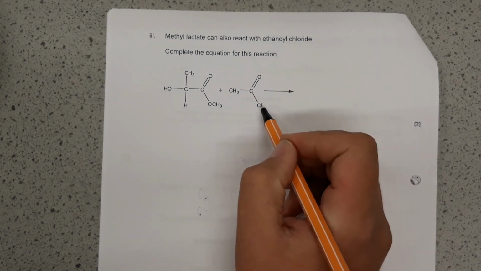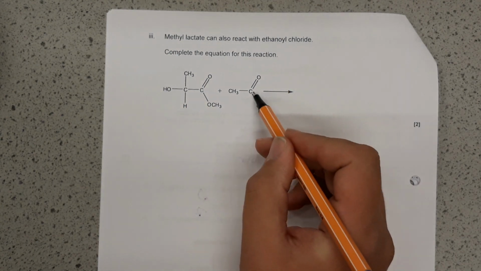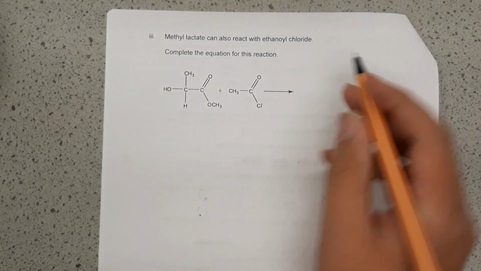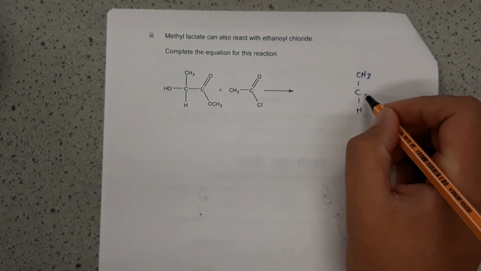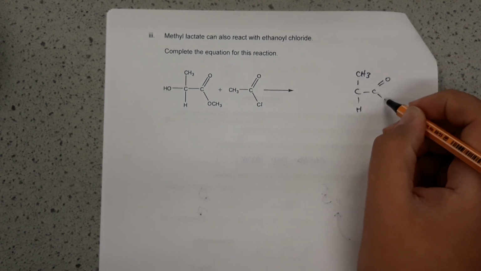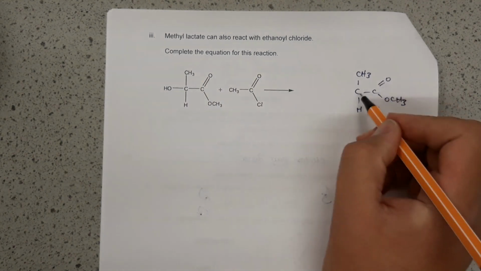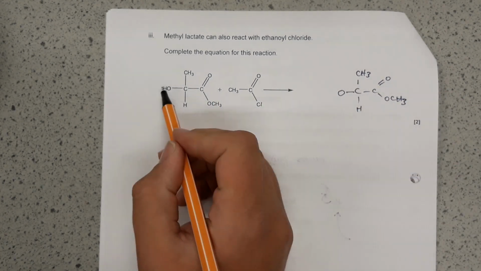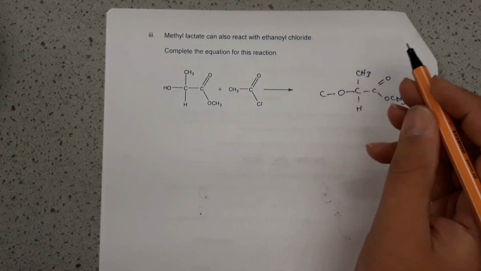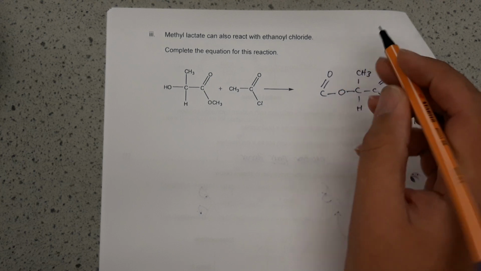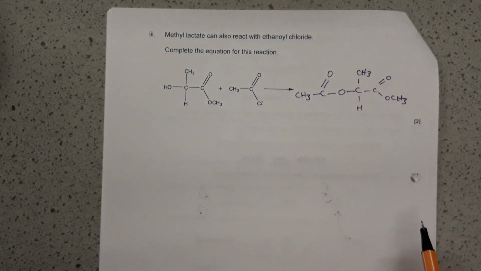Now that happens because the chlorine from the acyl chloride is removed, the hydrogen is removed, and that then forms HCl, allowing the carbon to bond onto the oxygen. So this bit of the molecule won't change. Let's start by keeping that the same. So CH3, H, C, double bond O, OCH3. There's going to be no reaction with this half of the molecule, this portion. It's just the OH. Bond coming off to my O. The H will go, the Cl will go, and this bond will form here. Okay, double bond O, CH3, and there's your new ester, and there's your molecule.